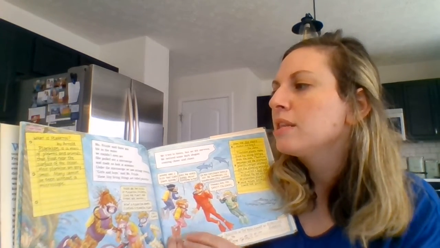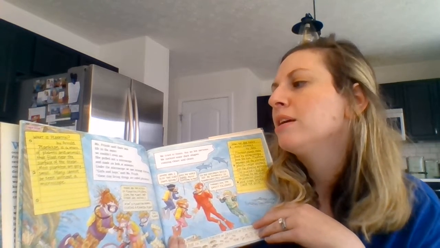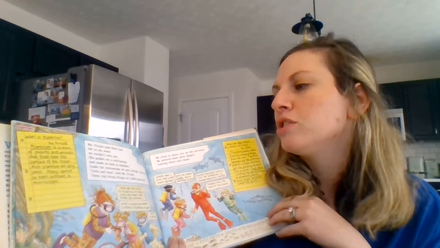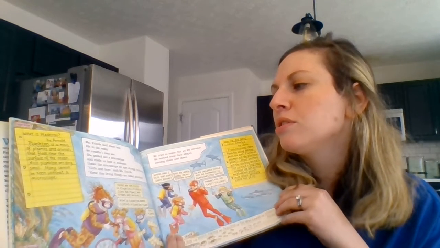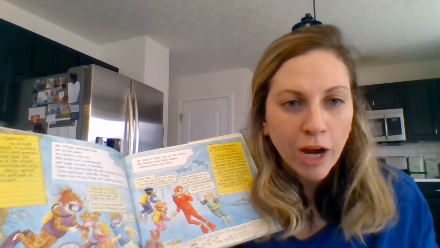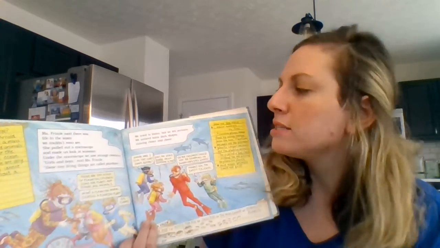Miss Frizzle said there was life in the water we couldn't even see. She pulled out a microscope and made us look at seawater. Under the microscope, we saw strange creatures. Girls and boys, said Miss Frizzle, these tiny living things are called plankton. Strange creatures. That is a great R blend phrase to practice.